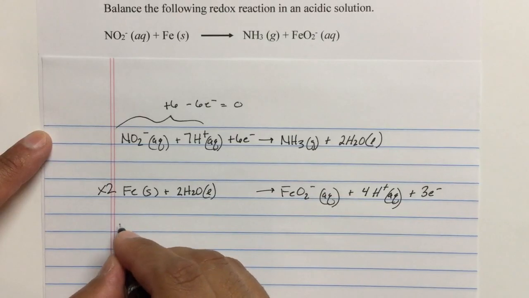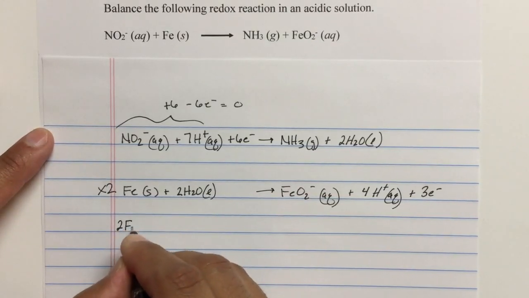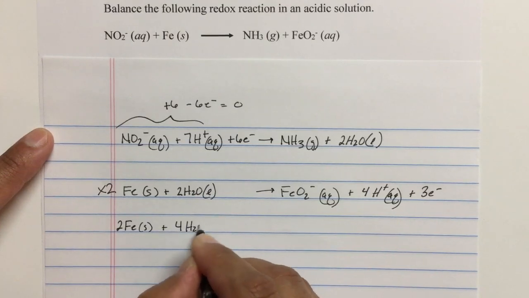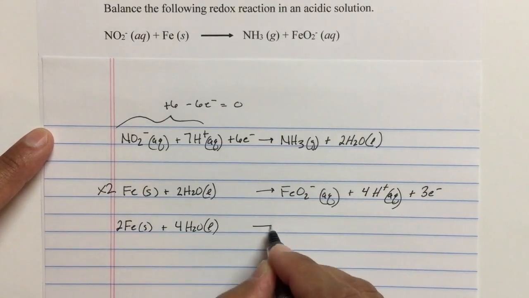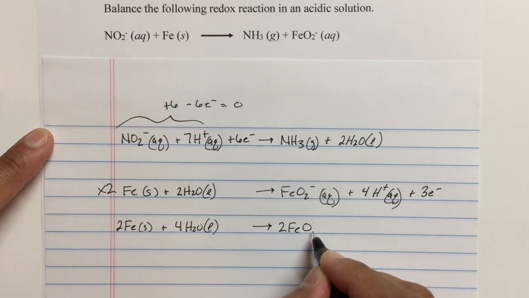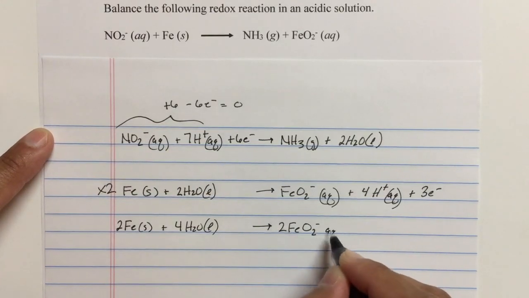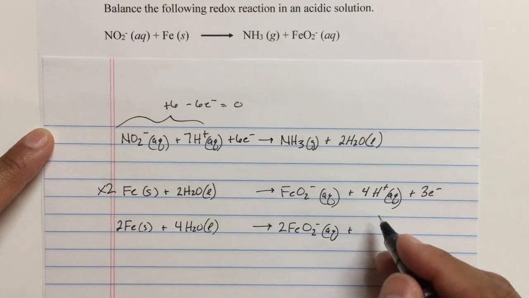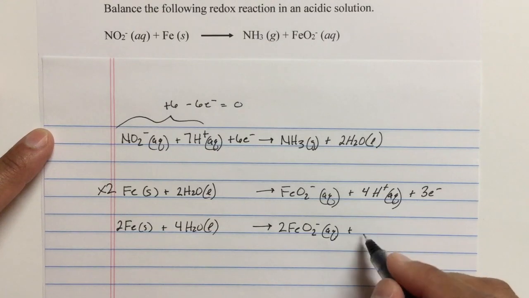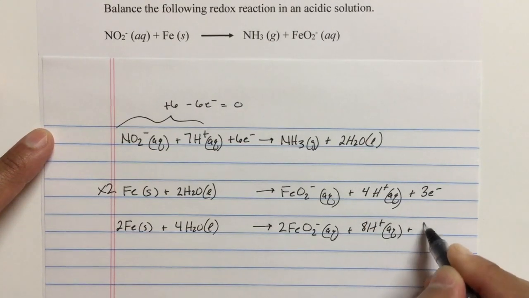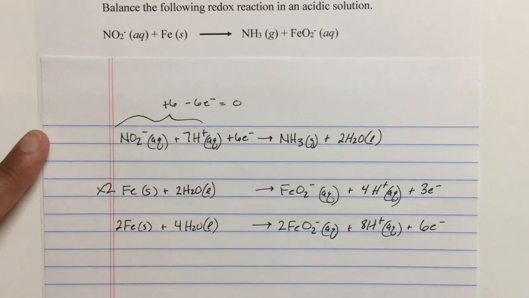So let me rewrite that just to clean it up. 2 iron, 4 water, 2 of this FeO2 negative, 8 hydrogen, and 6 electrons.